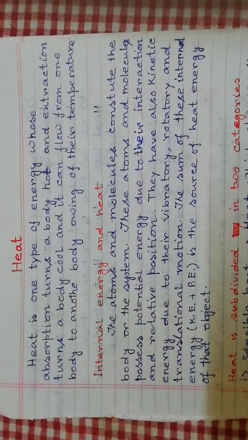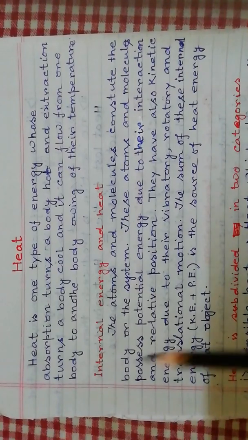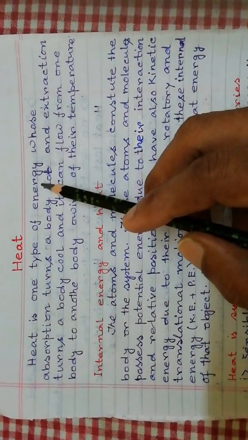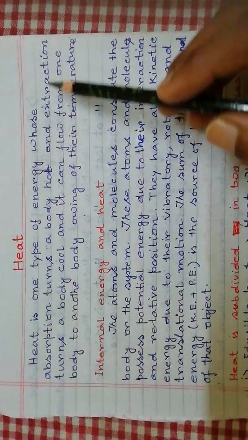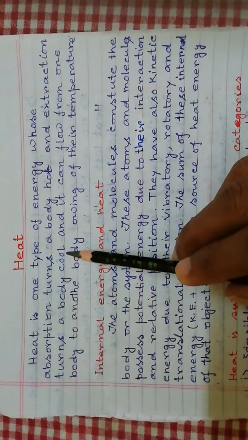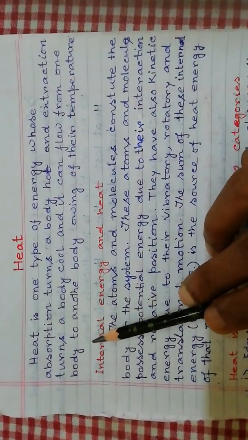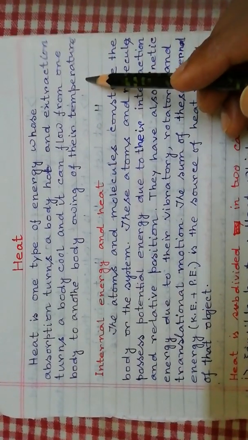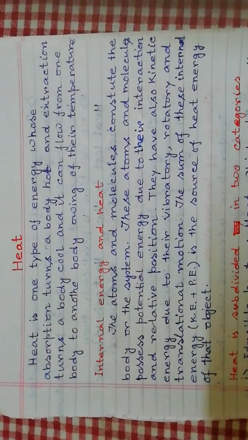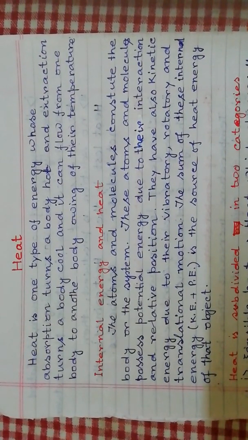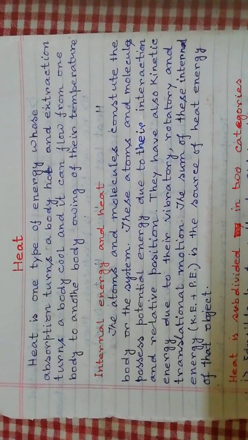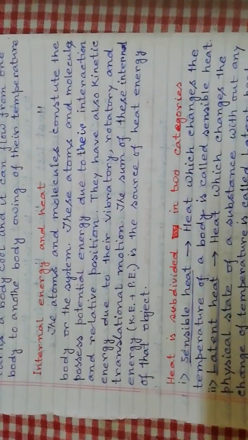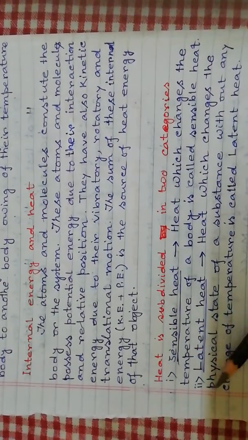So what will be the definition of heat? Definition of heat will be: heat is one type of energy whose absorption turns a body hot and extraction turns a body cool, and it can flow from one body to another body owing to their temperature. Here also, every object has more or less amount of heat. Even a very cold object also has some amount of heat. Now the question is, what is the source of the heat of an object?